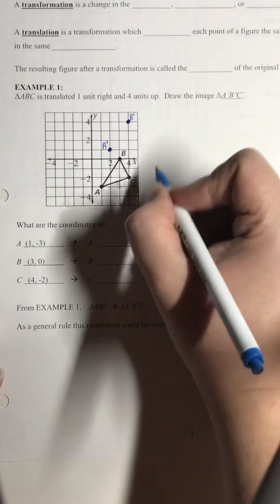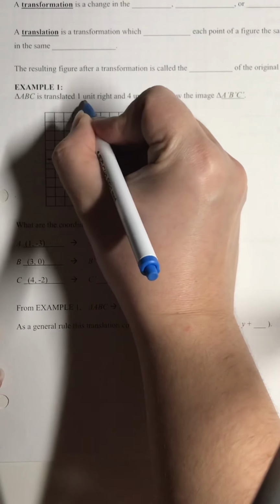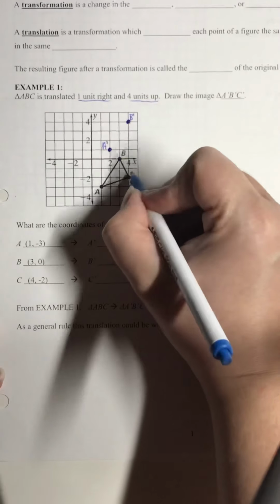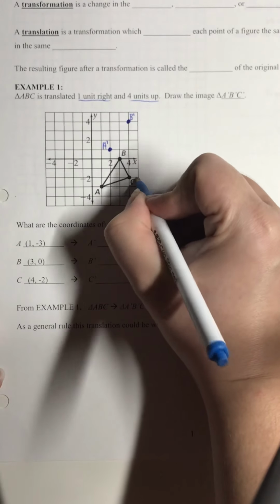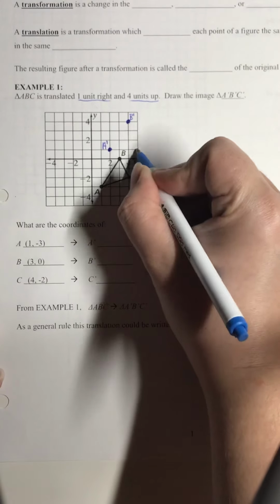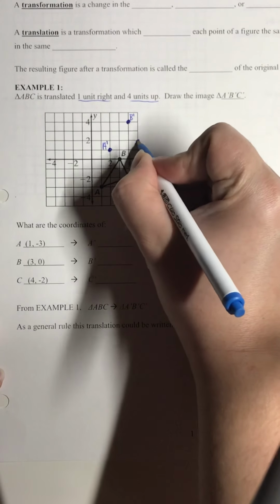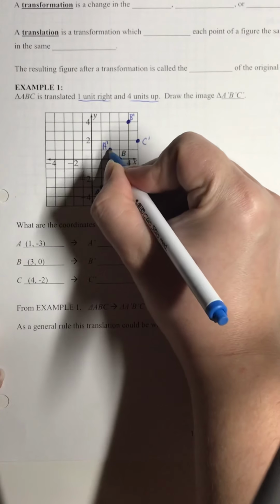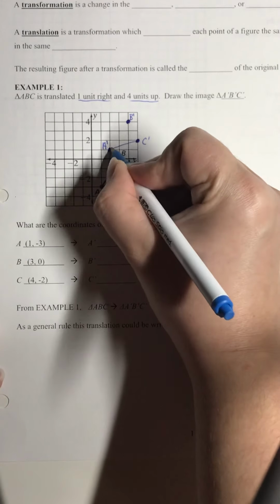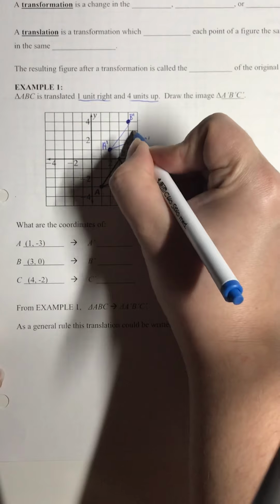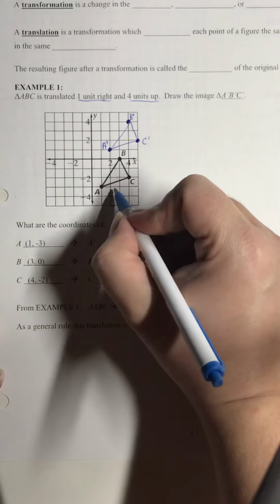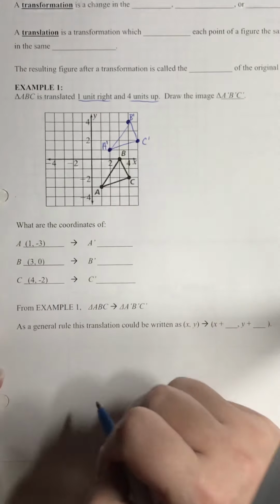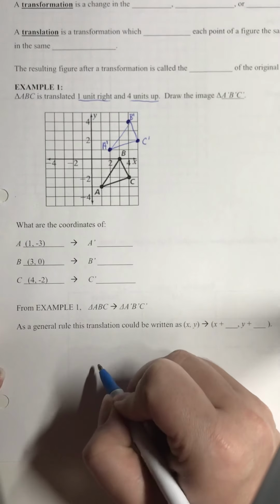And then C. Again, 1 right and 4 up. Right? 1, 2, 3, 4 up. That is my new C. We call it C prime. So I just took this triangle and moved it. I didn't change it in any way.